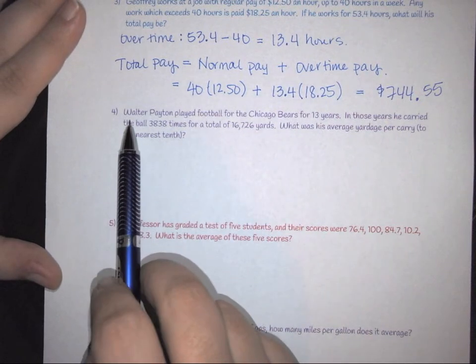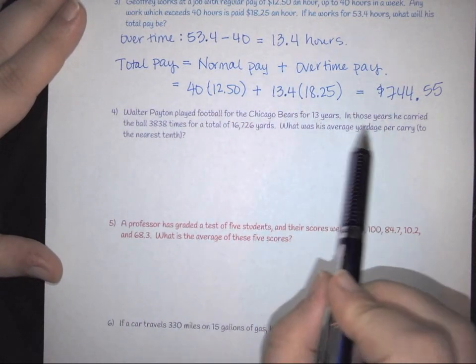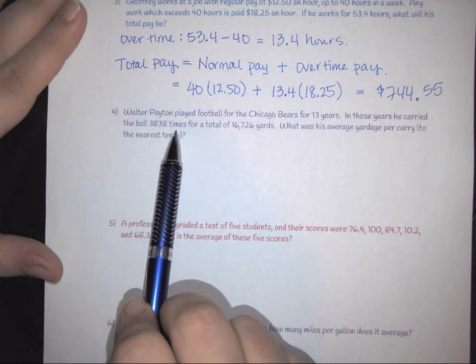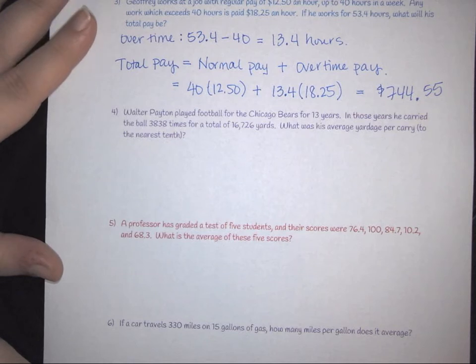Here we have Walter Payton played football for the Chicago Bears for 13 years. In those years, he carried the ball 3,838 times for a total of 16,726 yards. What was his average yardage per carry?